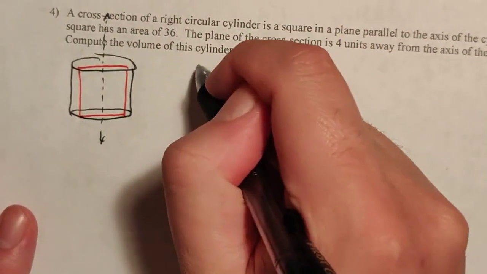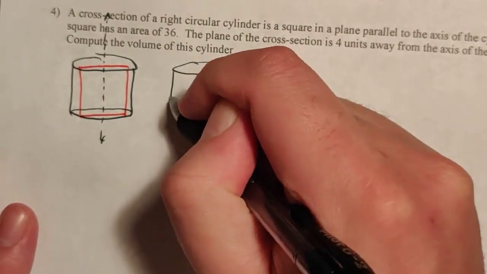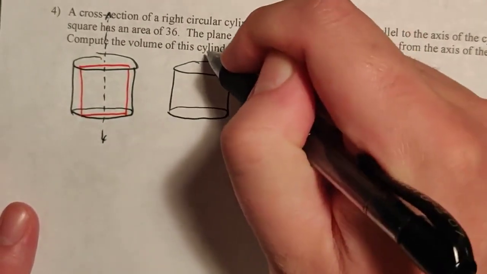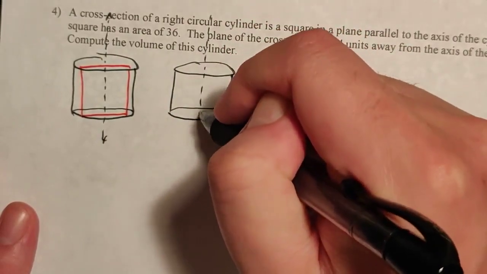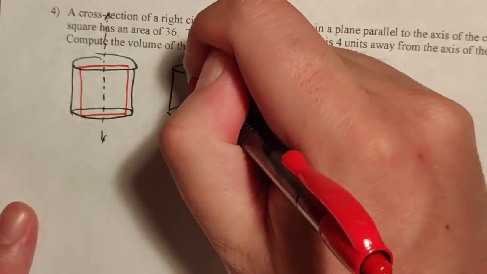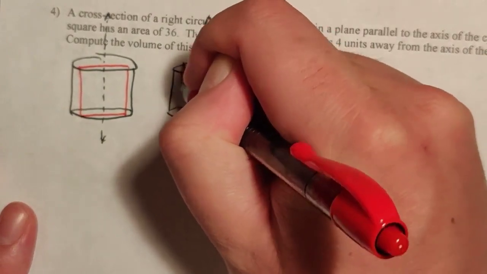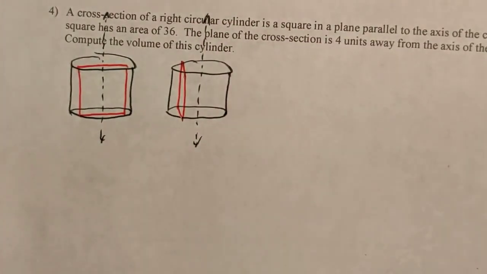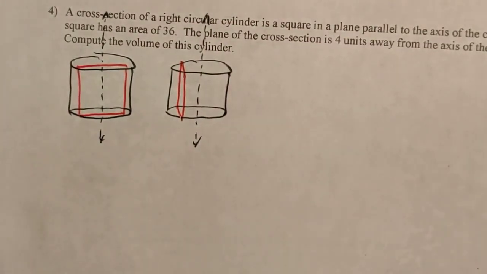If we were to redraw the cylinder over here from a different perspective, the cut would look like this. So this is from the side view here. These are both the same thing, just looked at a different way. So now we can put this all together here.